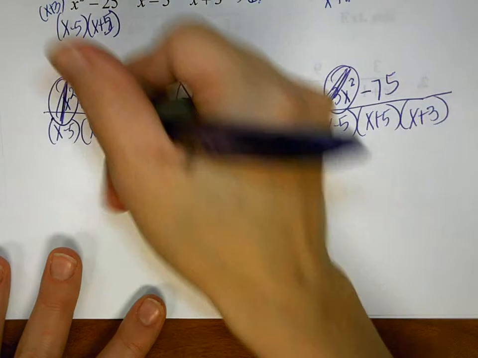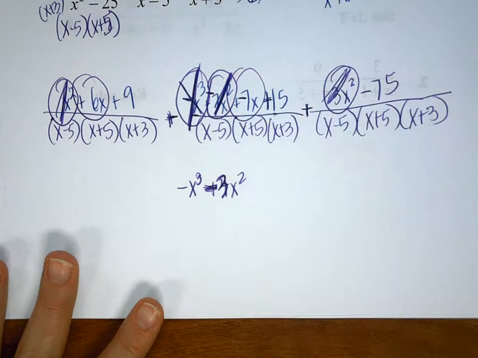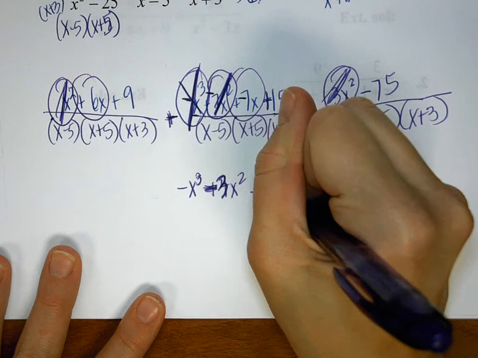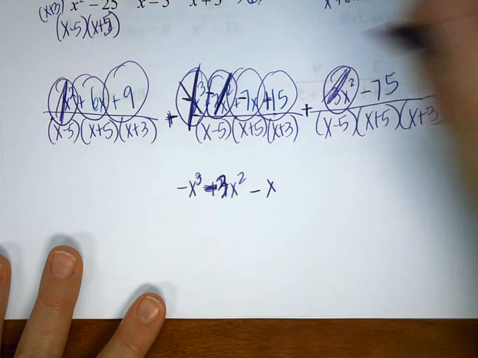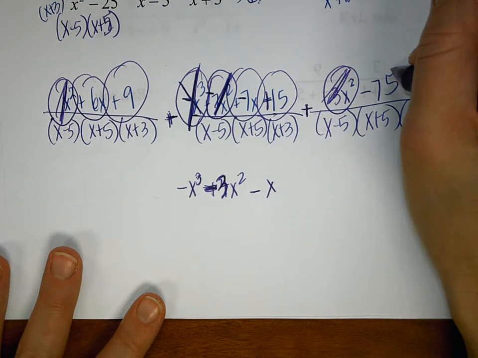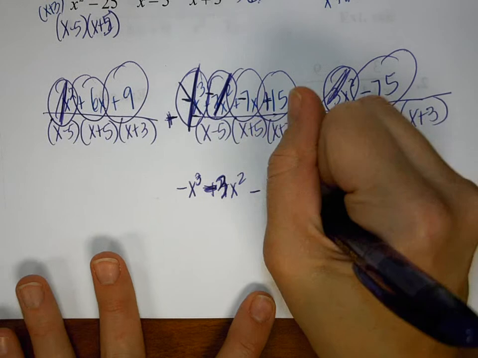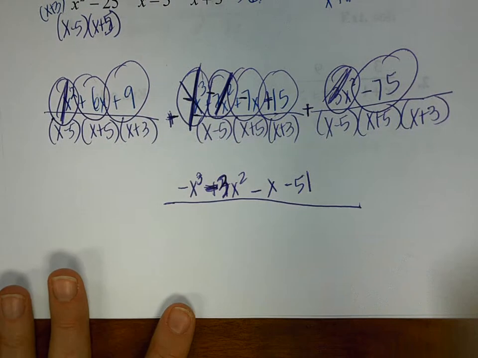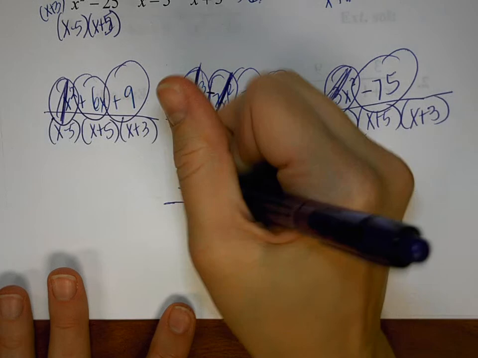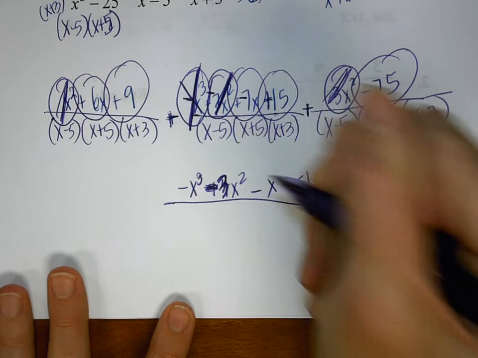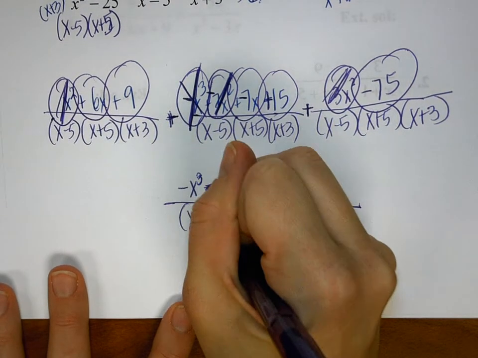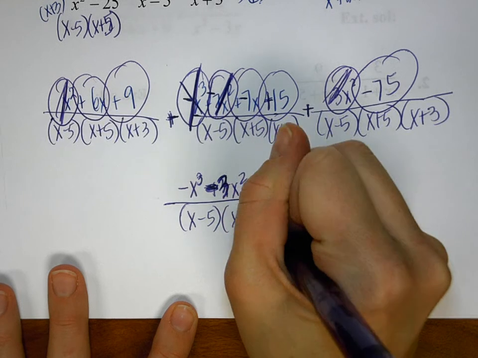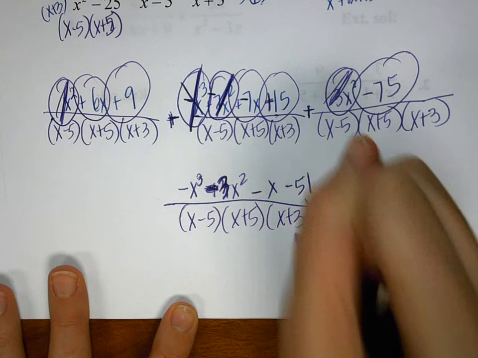Okay, 6x and negative 7x is negative x. 9 and 15 is 24, and negative 75 makes negative 51. Is that a plus on the 6? This is a negative 3. And then you still have your denominator as x minus 5, x plus 5, and x plus 3, and the top does not factor, so that is our answer.